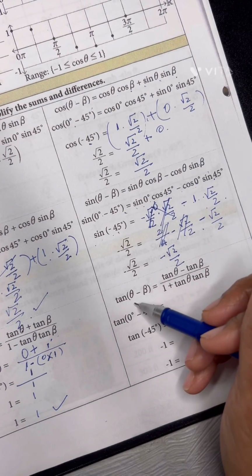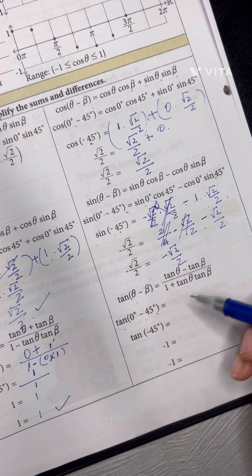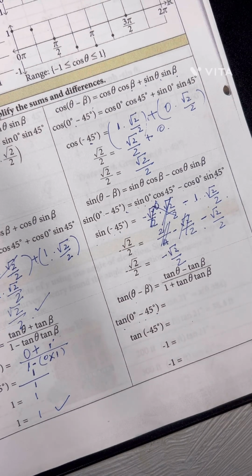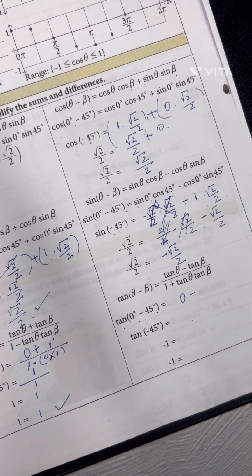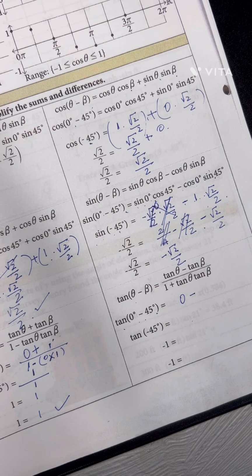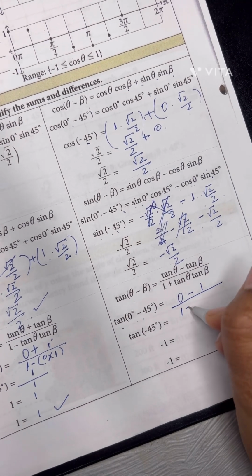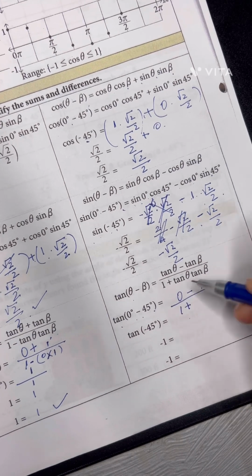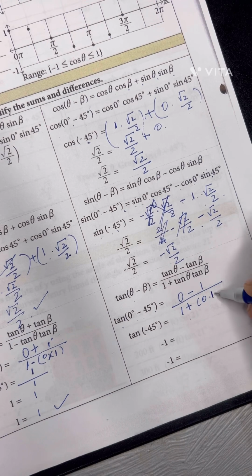All right, tan of theta minus beta, tan of 0 minus 45 equals tan theta. I'm going to be super careful now. Tan theta is tan 0, which is 0, minus tan beta, which is tan 45. Tan 45 is 1, over 1 plus tan theta, which is 0, times tan beta, tan 45, 1.